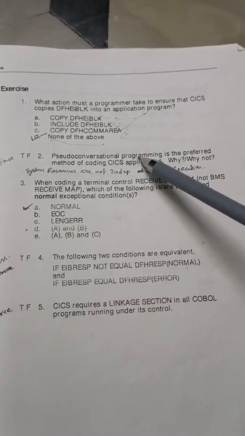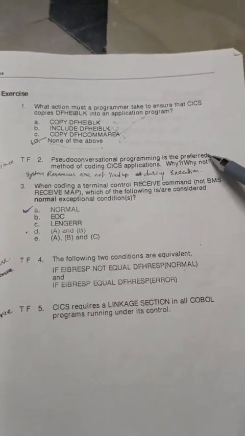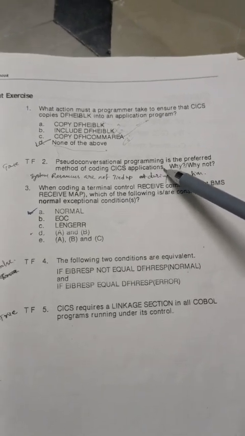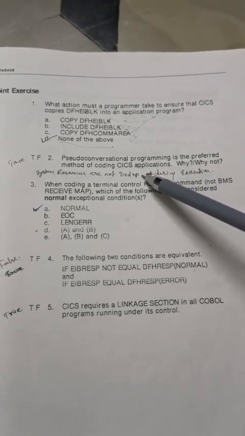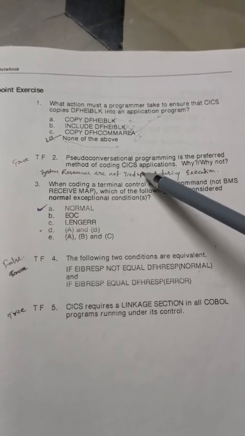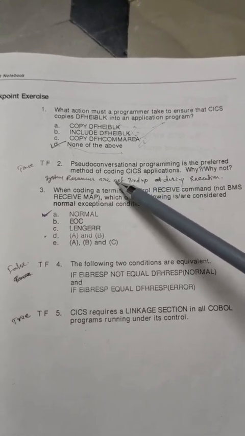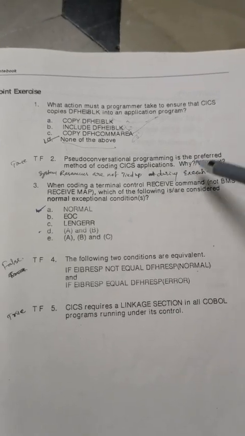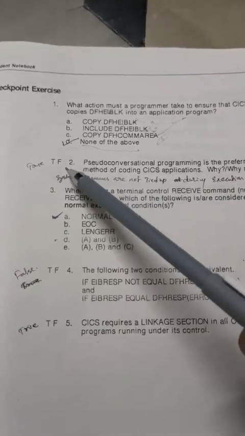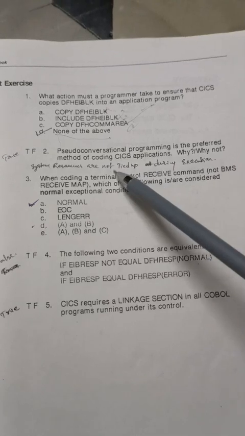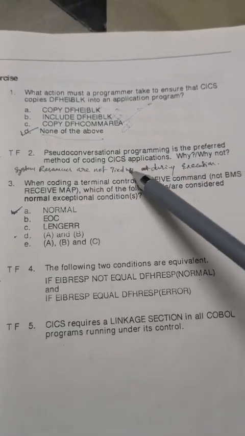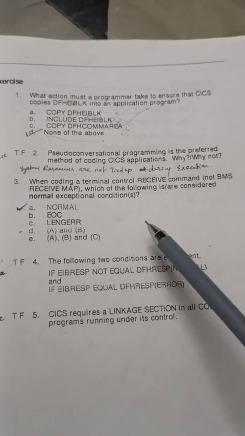Now the pseudo conversation. Next question. Pseudo conversational programming is the preferred method for coding CICS applications. True. This is one of the advantages of CICS programs, to support multiple transaction IDs and multiple tasks in different programs or the same program. That's why we are using CICS. Why? Because system resources are not tied up during the execution.